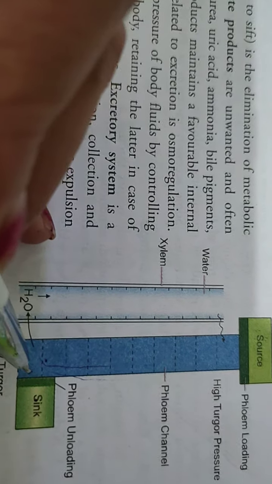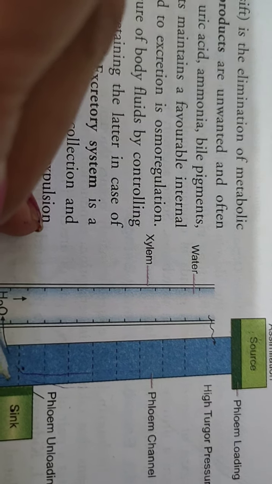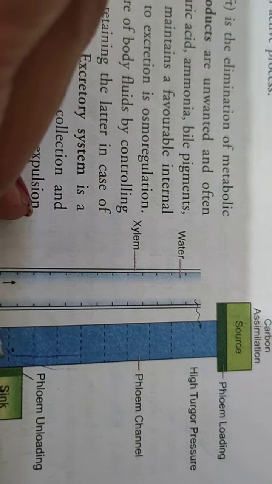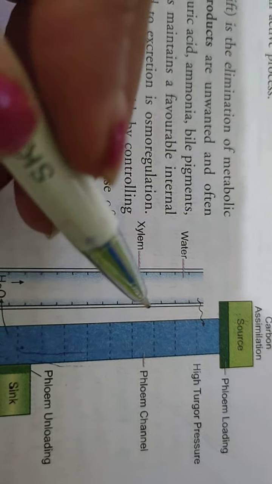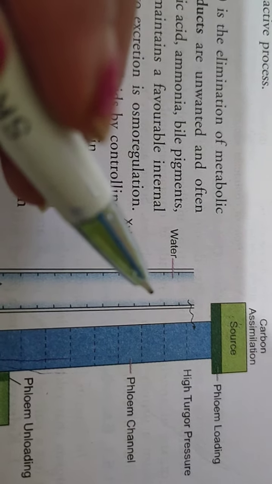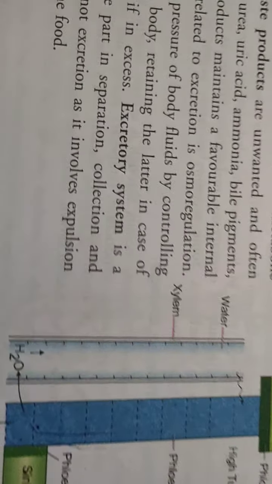So it occurs according to the pressure gradient, unlike water transportation, which occurs by simple physical forces through the xylem. Translocation in phloem makes use of ATP. Here the utilization of ATP occurs.